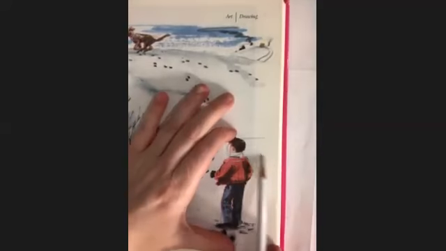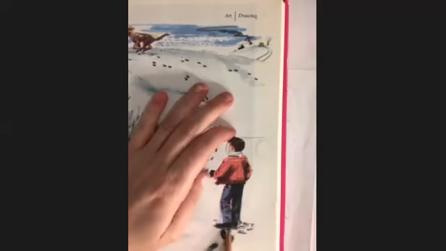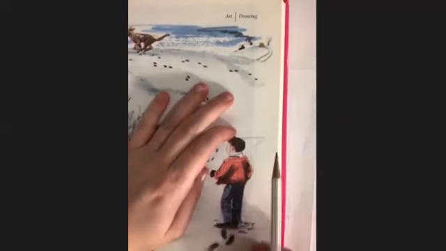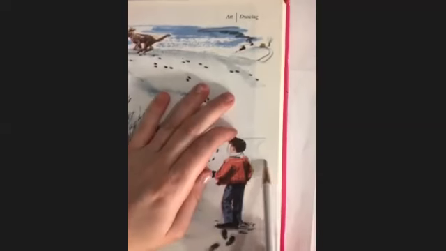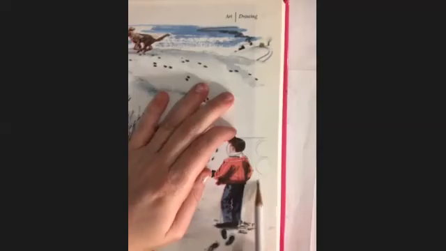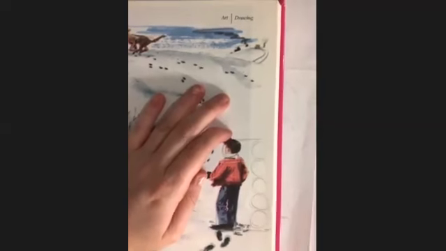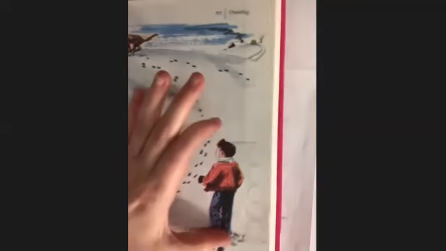I've got my first circle for his head, and I know his feet end right here. So I'm going to do 1 head, 2 heads, 3 heads, 4 heads, 5 heads. So this kid is very roughly 5 heads tall.